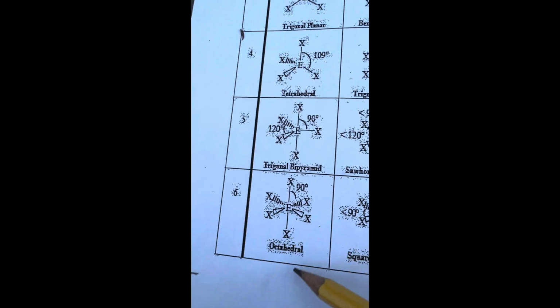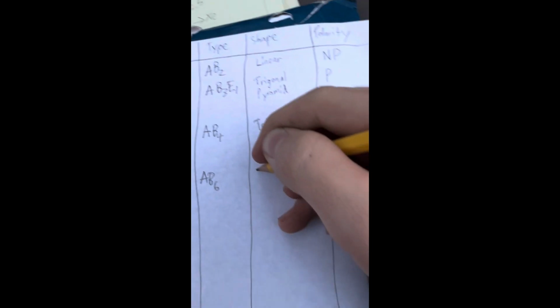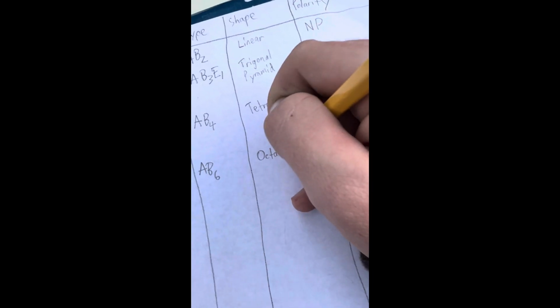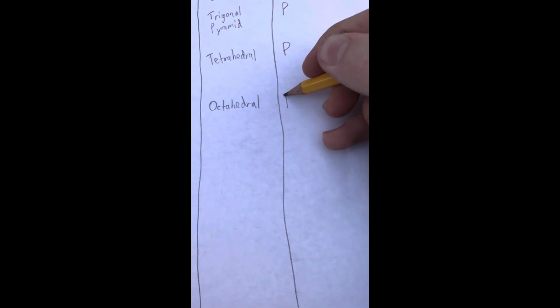Now if we look over our chart, we're going to look for the no lone pair column. And 1, 2, 3, 4, 5, 6. This one looks pretty similar to ours, and we're going to say that's octahedral. So that's our shape. Our shape is octahedral. For the polarity, there are no lone pairs. Fluorine is the most electronegative element, which means the poles go out like that for each one. So it's nonpolar. On to the next video.